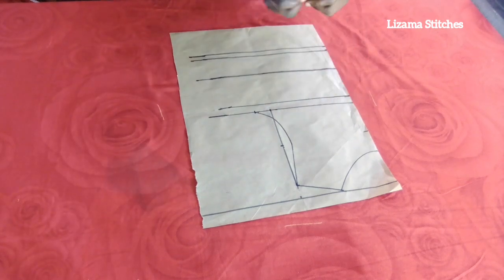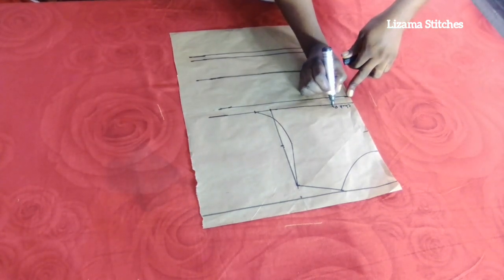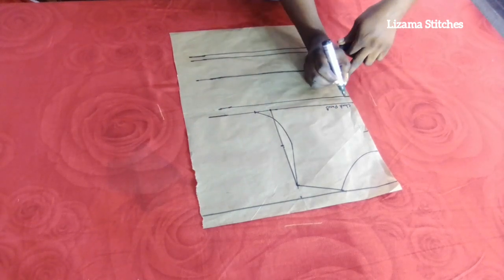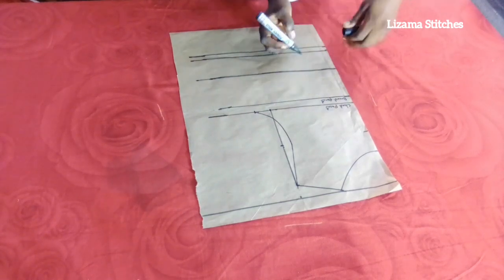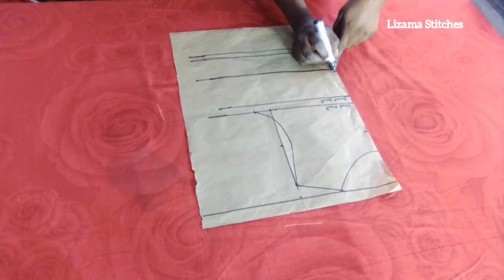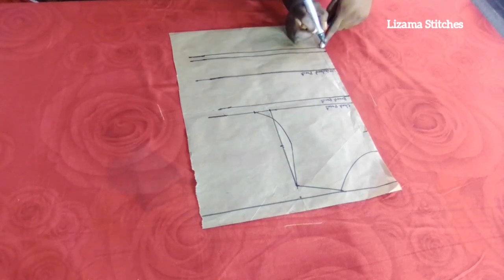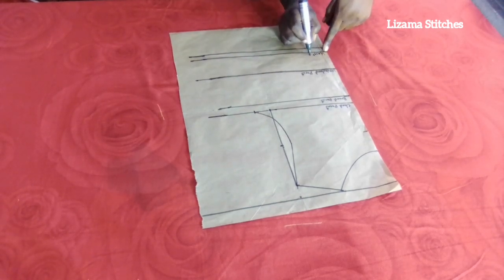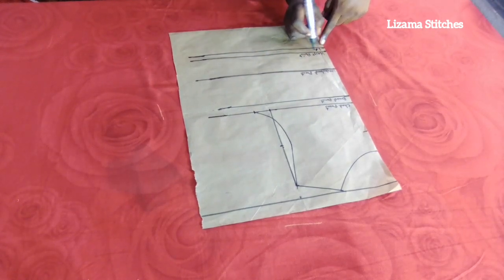Okay, now let me label these lines. Now this is my chest point. This is my bust point. This is my under bust point. And this is my waist point. This is my seam allowance.